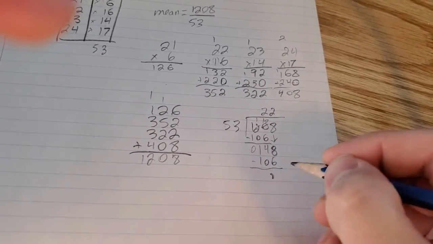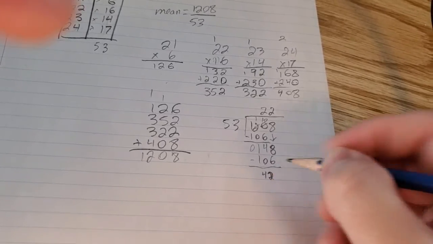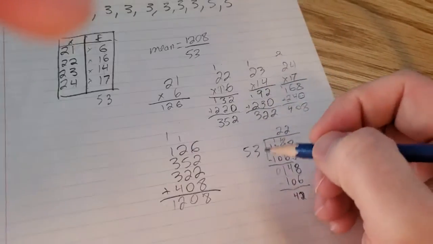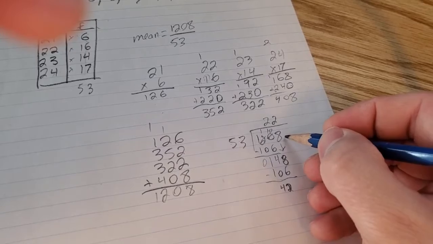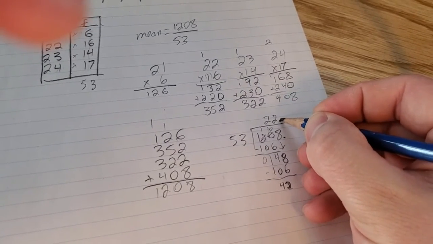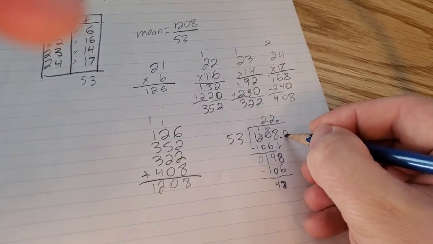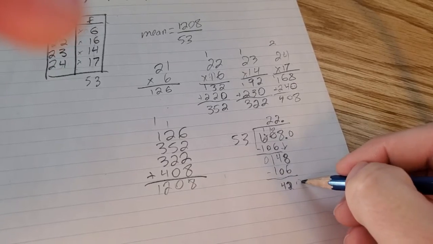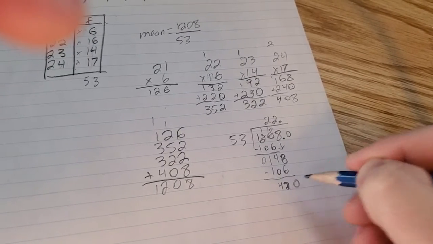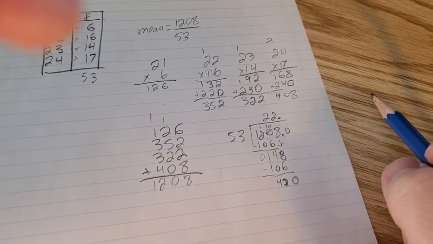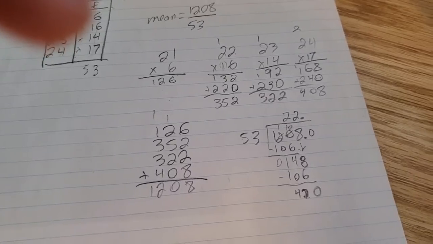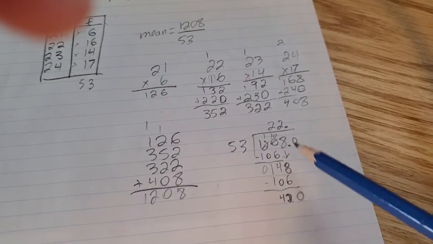It's 42. Now when we run out of numbers to bring down, that's where our decimal goes. We put a 0 and bring it down. Okay, 53 goes into 420, I think 7 times.